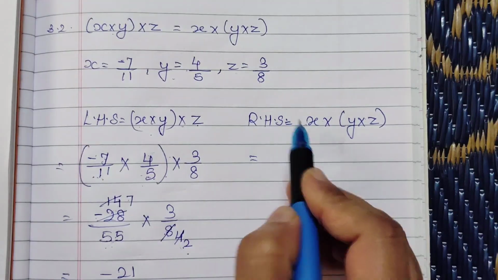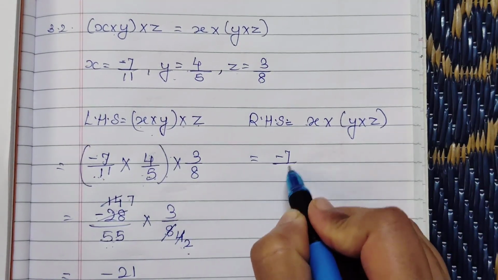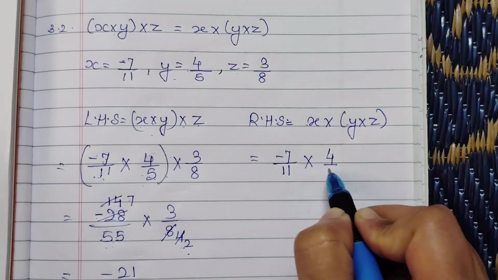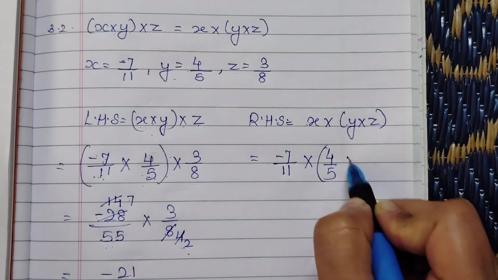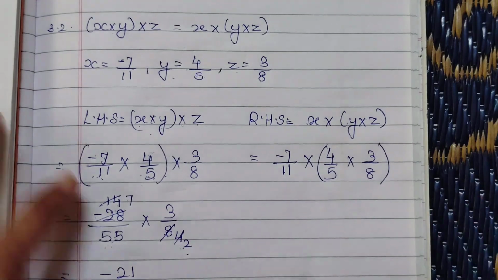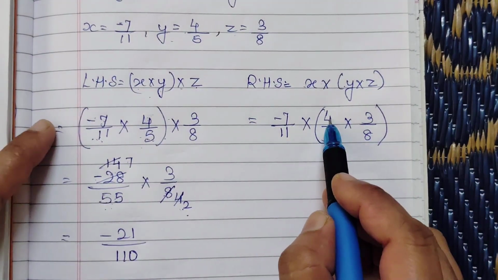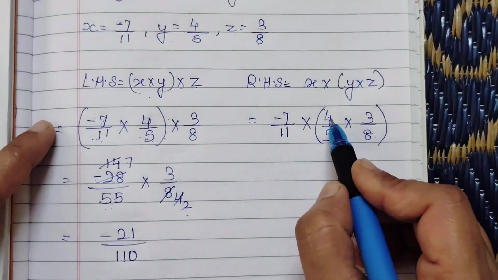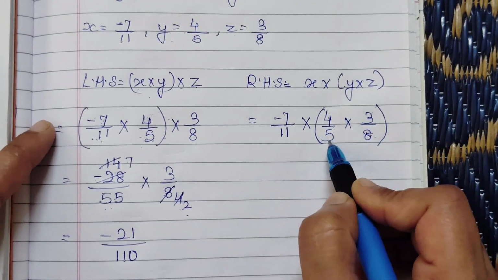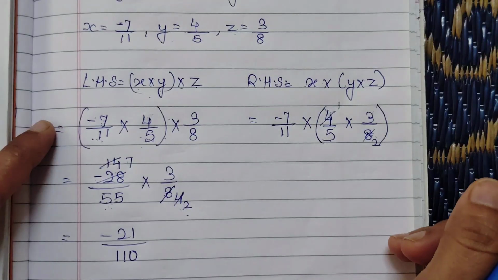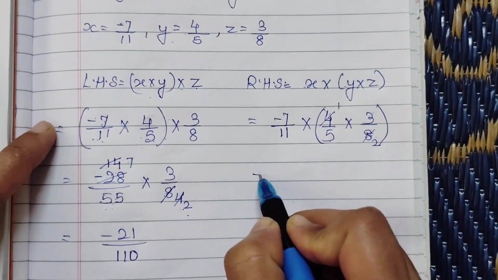So it is equal to, what is the value of x? Minus 7 upon 11. Multiply by value of y, which is 4 upon 5. Multiply by value of z, which is 3 upon 8. Now here 4 and 8 get reduced. First we have to solve this bracket. So like this won't get reduced, like this also not. Like this 4 ones are 4, 4 twos are 8. Okay, so what remains? Let's see.